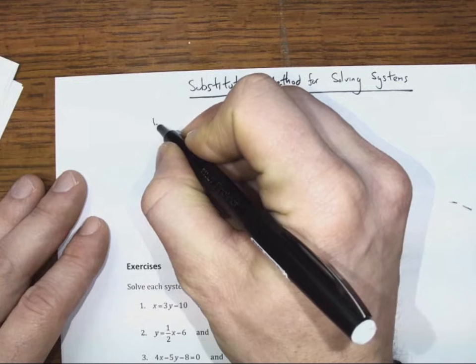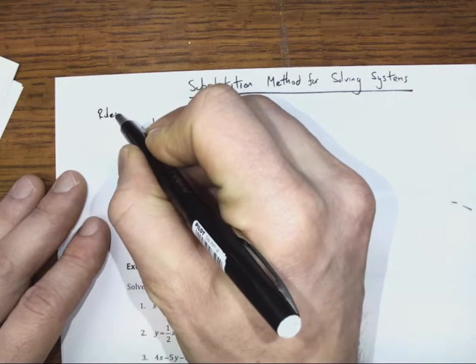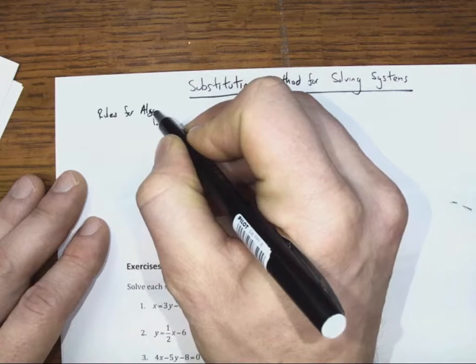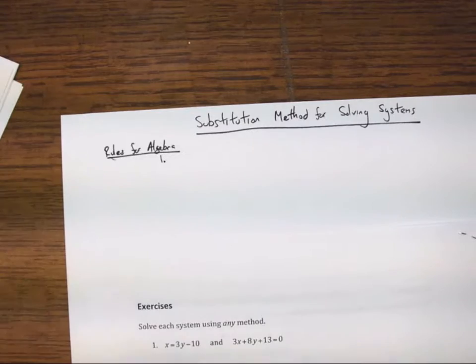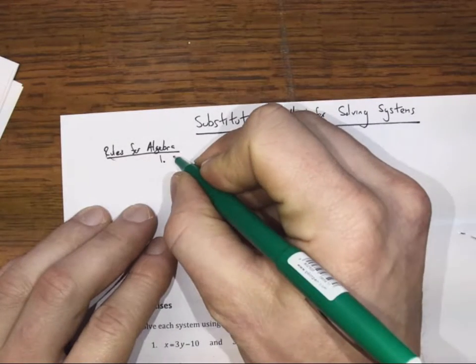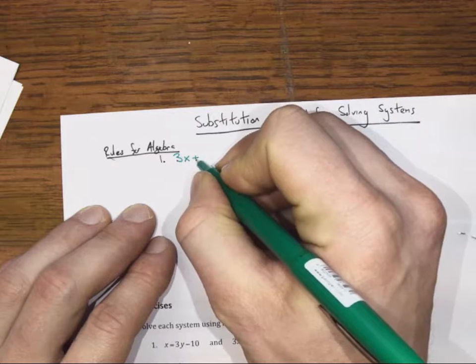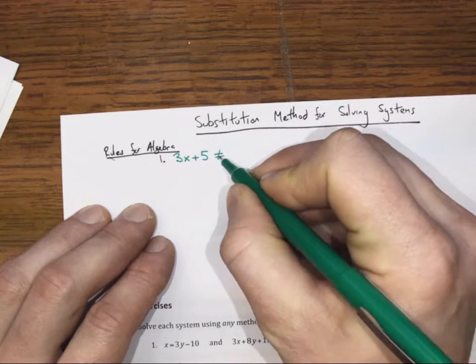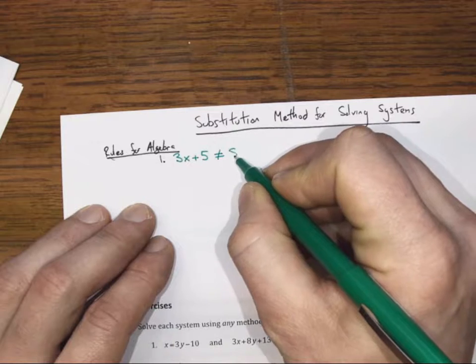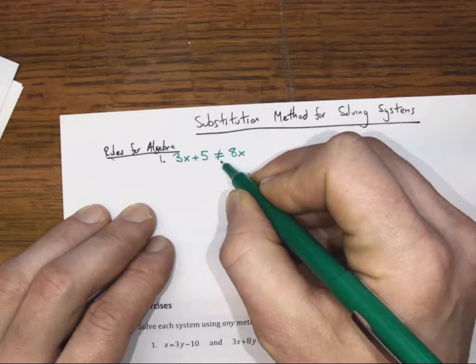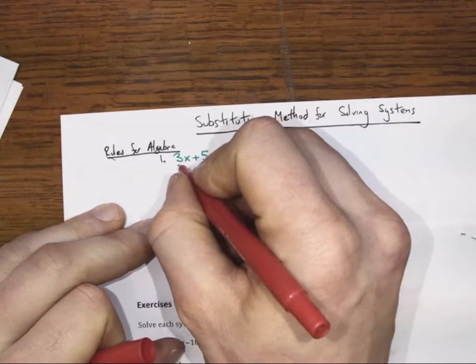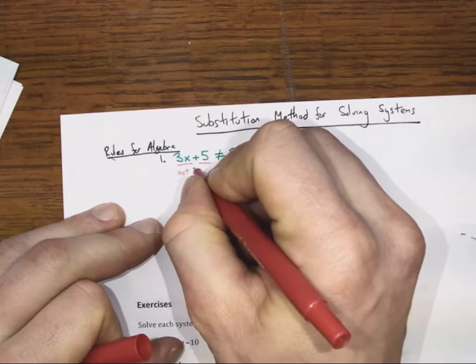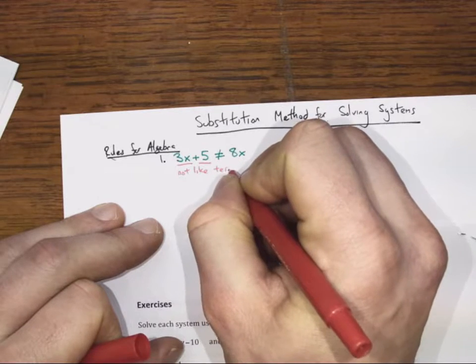So, rule 1 of the game. I'll just title this Rules for Algebra. Rule 1 is that 3x plus 5 is not the same thing as 8x. This means does not equal. These are not like terms, and that's why they can't be added.